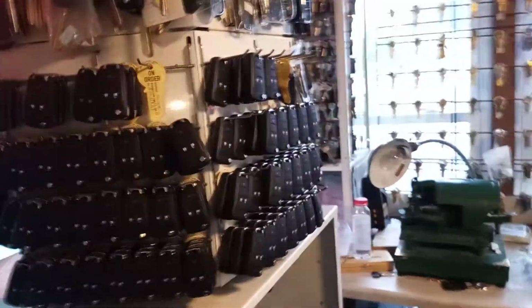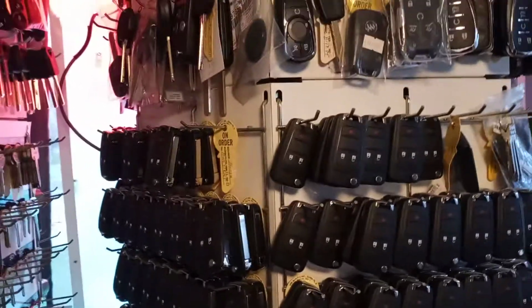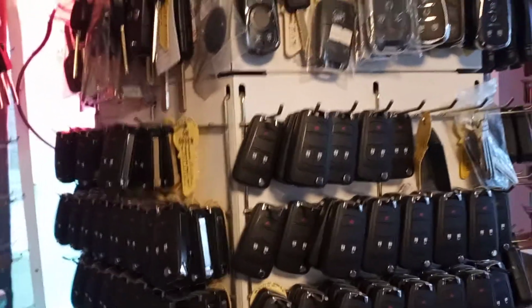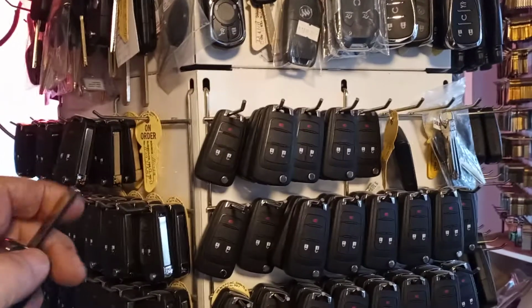So the manufacturer assigns a series of numbers and letters. It might be like S135, or it could be like 8564P, and that refers to the cut on the key. Okay.